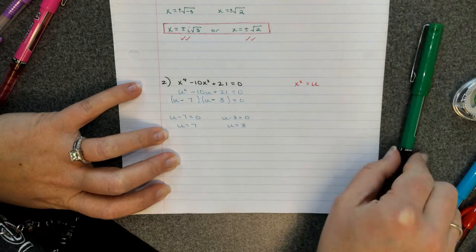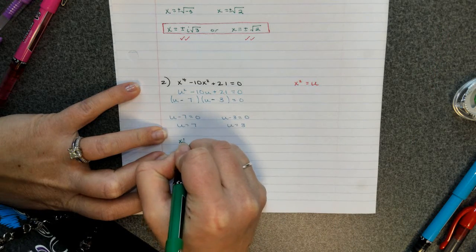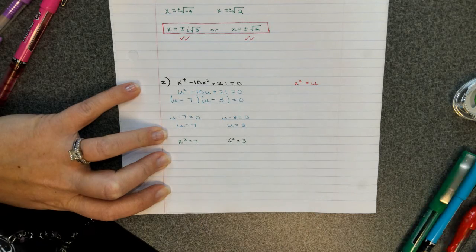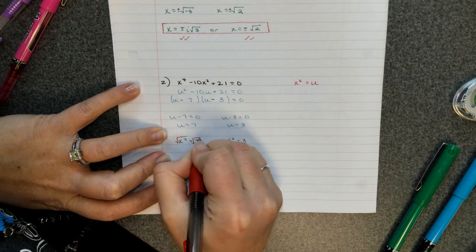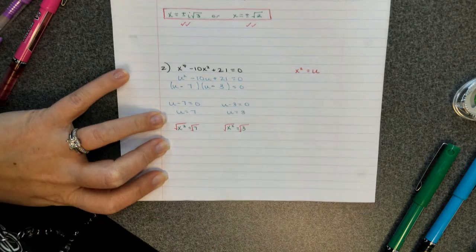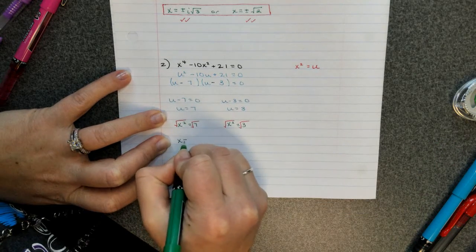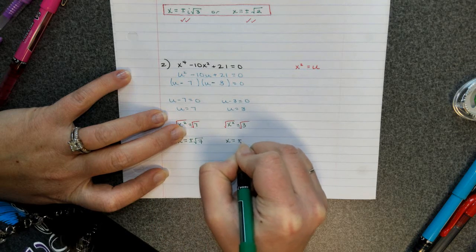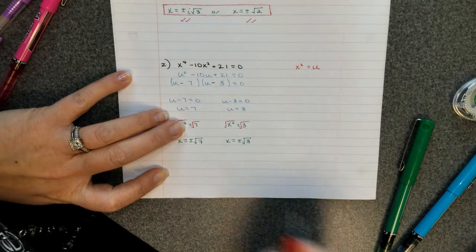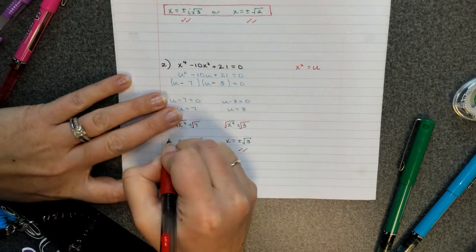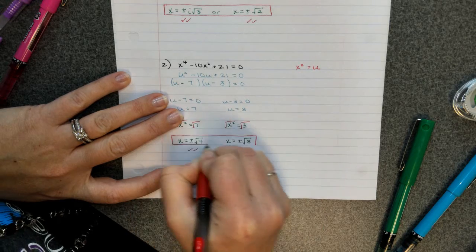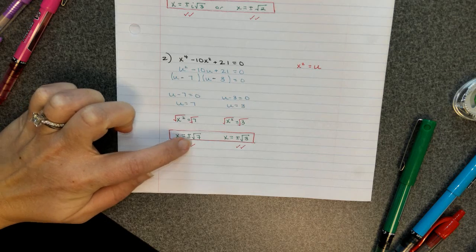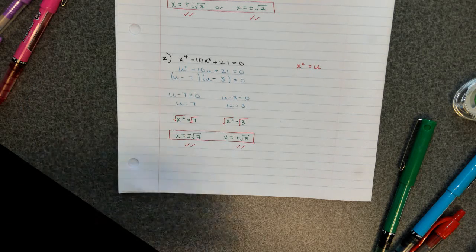But we're not looking for u. So once you have u, you change it back to x squared is then 7, or x squared is 3. Square root both sides. And we're going to get that x is equal to positive or negative square root of 7, or x is equal to positive or negative square root of 3. Remember, we need 4 solutions, which we have within those 2 written out answers, because you have the positive square root of 7, negative square root of 7, positive square root of 3, and negative square root of 3.